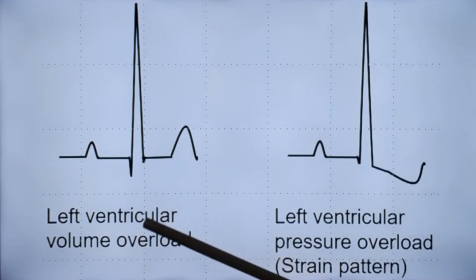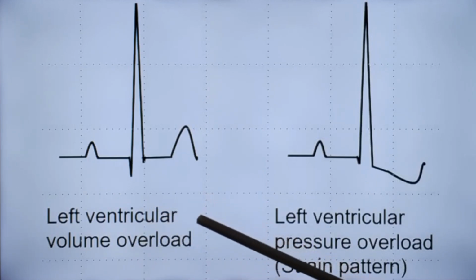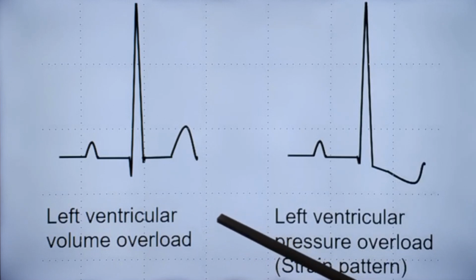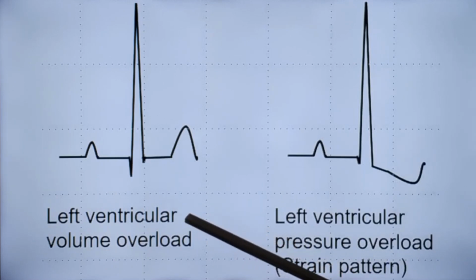That's the pattern in left ventricular volume overload, seen in mitral regurgitation, aortic regurgitation, ventricular septal defect with large left to right shunt, and patent ductus arteriosus with large left to right shunt.